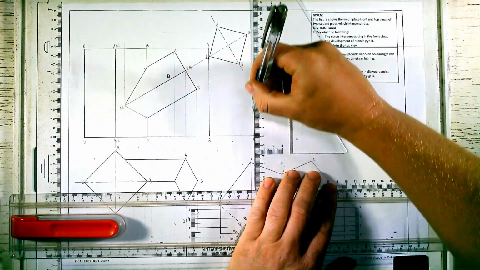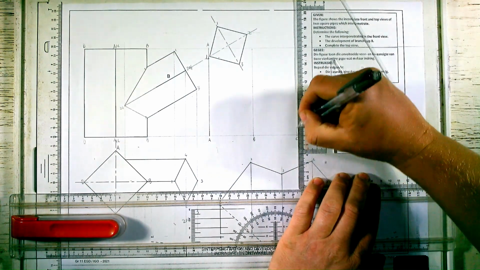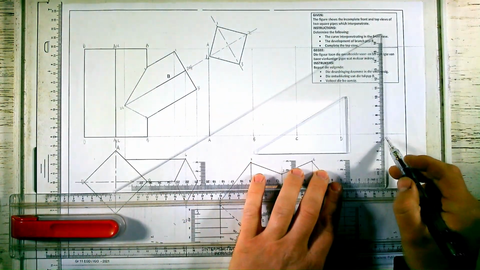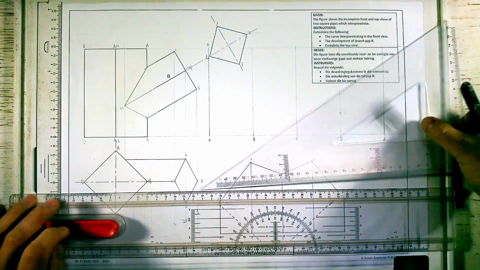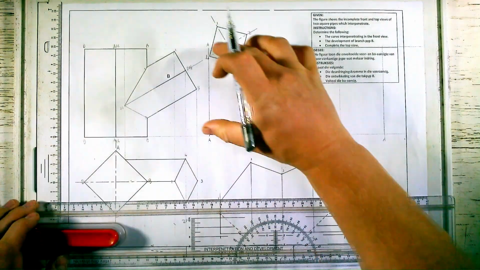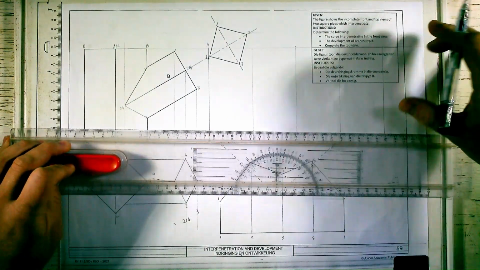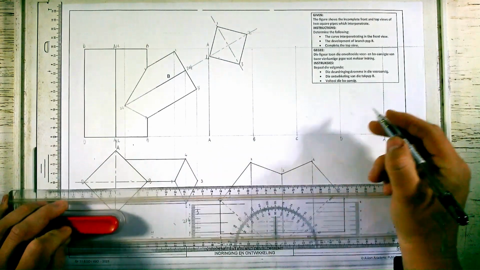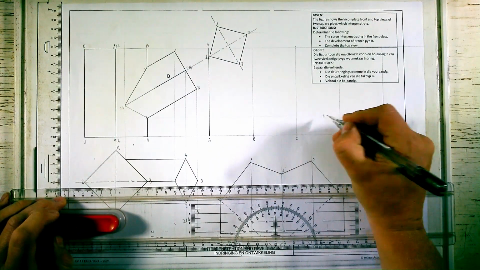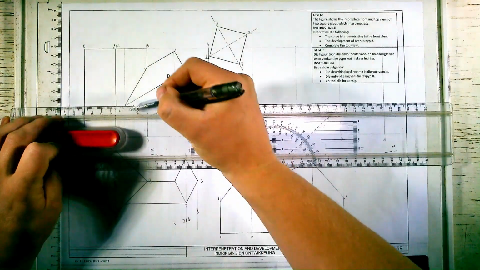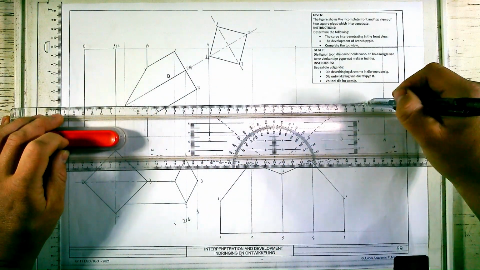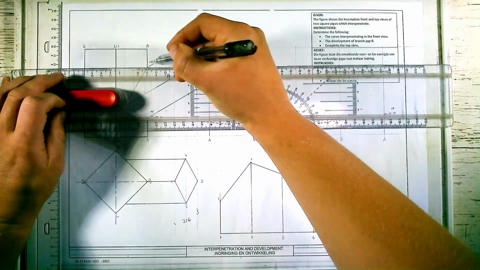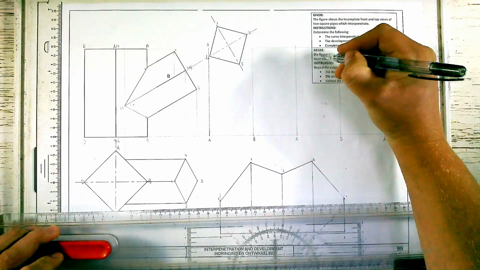Draw my construction lines. Okay, now because we just projected it over, I can draw a construction line through here and mark it as this is line number 3. This is going to be line 2 and 4. And then this is line number 1.